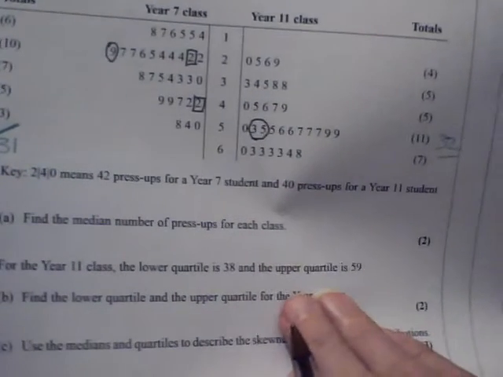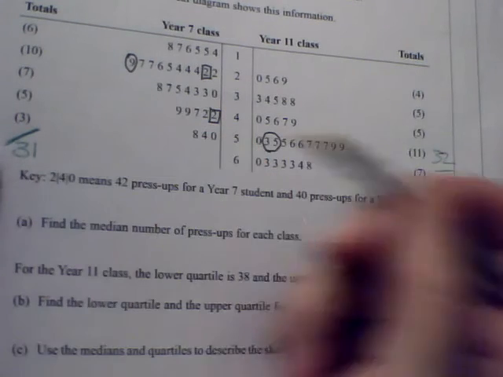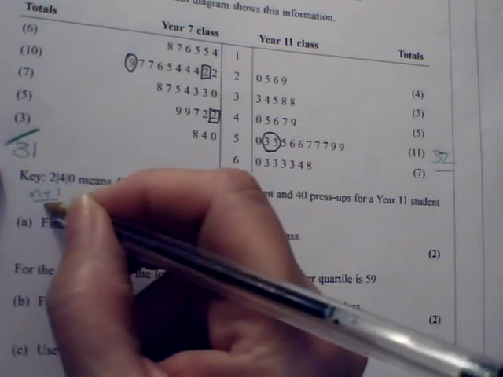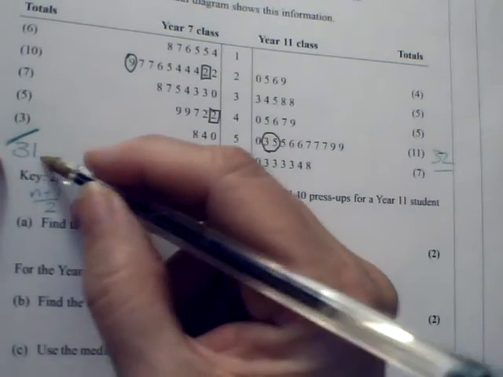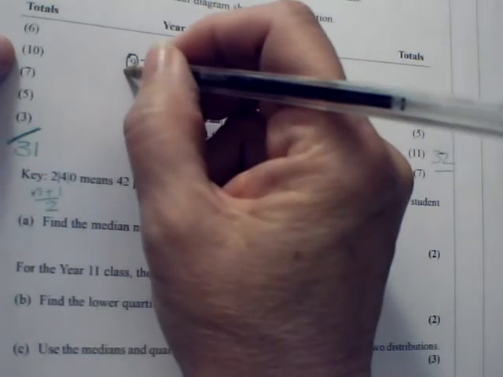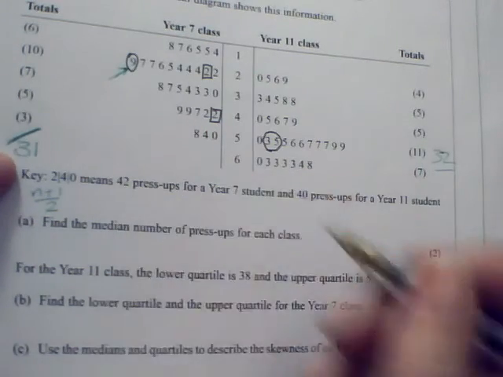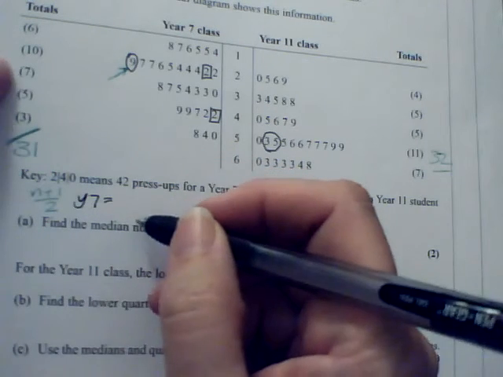Right, so we're going to have to find halfway for our medians. You've got a choice here. You can either remember that you have to do n plus 1 divided by 2 for discrete data, or else you can just count in half and find halfway. But anyway, 32 divided by 2, so it's the 16th value. I've already circled the median value here for year 7. So for year 7, the median is 29.